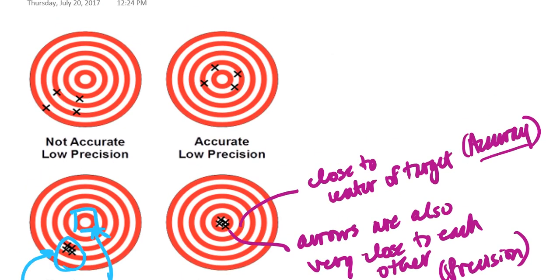Now, if you take a look at the target in the top right corner, if I were to average out where these arrows landed, they're all clustered pretty much equidistantly from the center. Here's the center, and the arrows are around it. They're just not very tight around it. So we could consider these shots to be accurate, but not necessarily very precise. The arrows are circling the center of the target, but they're not very close to each other. So this is a set of shots that were accurate, but not precise.